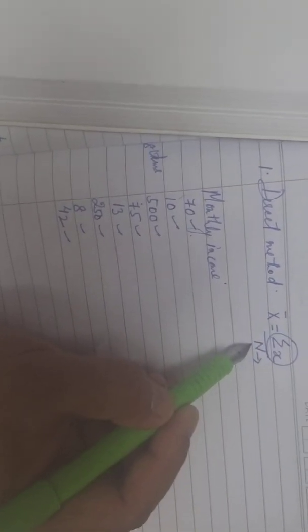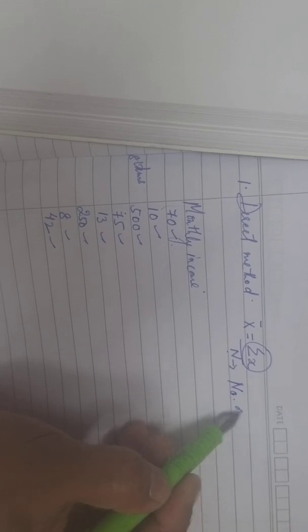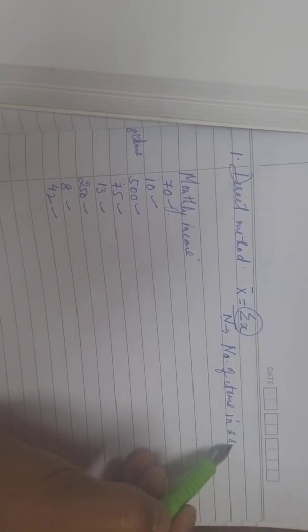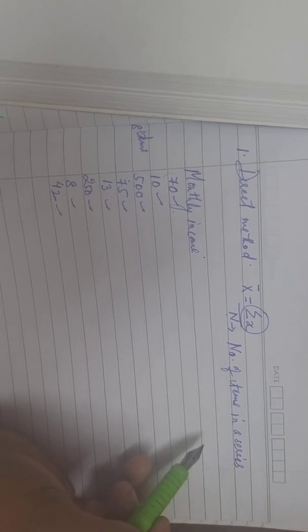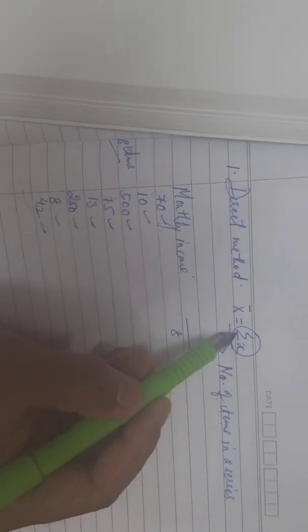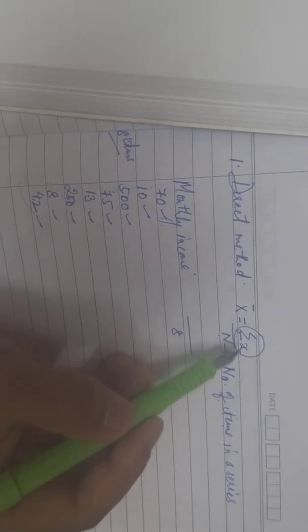Now see here, what is this n? N is number of items in a series. Now we have to see how many items are there in a series. So I said this is a series, right? So how many items? 1, 2, 3, 4, 5, 6, 7, 8. See here, 8 items. So N is 8. Now this is summation, or sigma x, right? So we will put this one as x here.